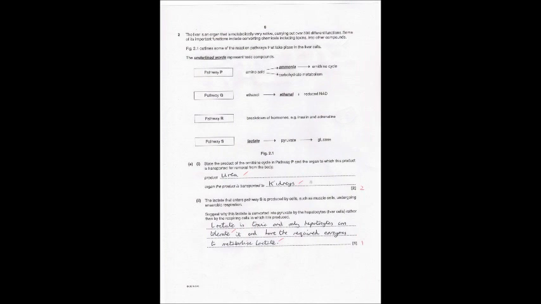Question 2, I think this is one of the harder questions on the paper. The liver is an organ that is metabolically very active, carrying out over 500 different functions. Some of its important functions include converting chemicals, including toxins, into other compounds. Figure 2.1 outlines some of the reaction pathways that take place in the liver cells. The underlined words represent toxic compounds. So here we know ammonia is toxic, ethanol is toxic, and lactate is toxic. So yet again, another 2 very simple recall questions.